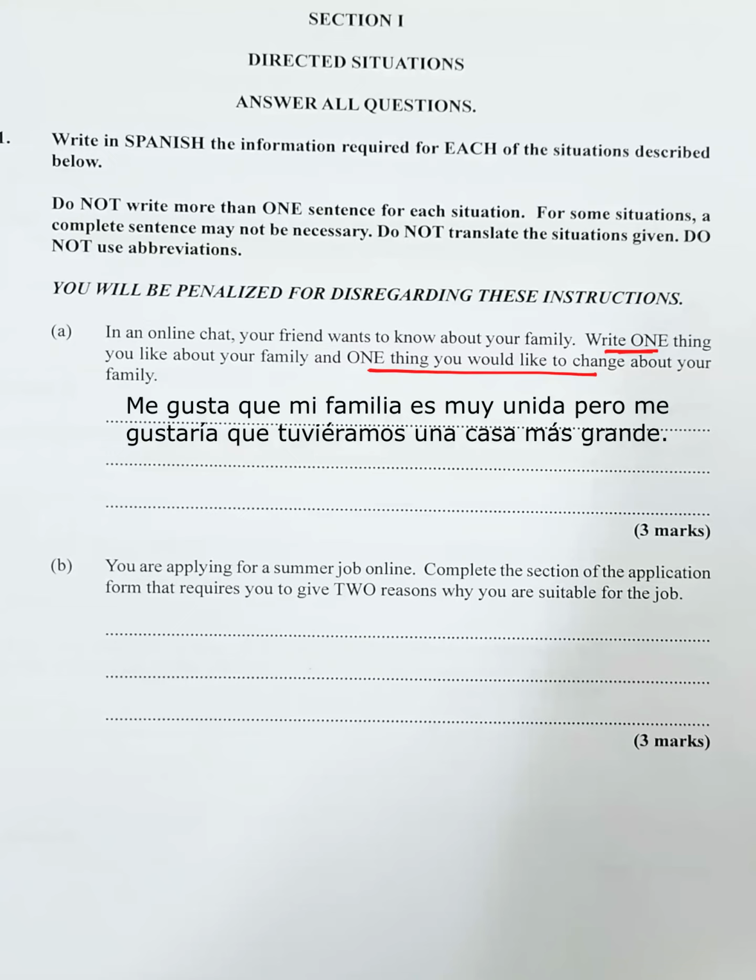Another one that you could say is, me gusta que mi familia es muy unida, pero quiero que mi hermano limpie más, but I want that my brother cleans more. I want my brother to clean more. Another suggestion, you could say something like, mi familia es muy divertida, pero me gustaría pasar más tiempo con ellos los domingos. There are many different ways that you can express the change or many different things that you can say in terms of what you like about your family.